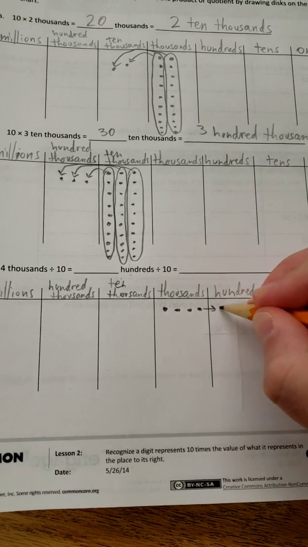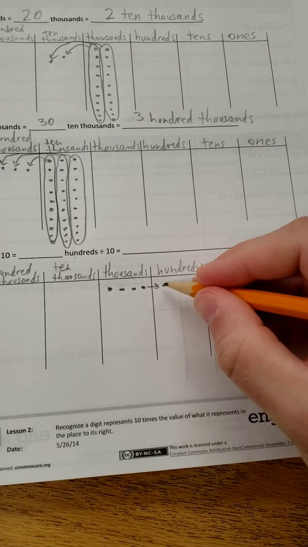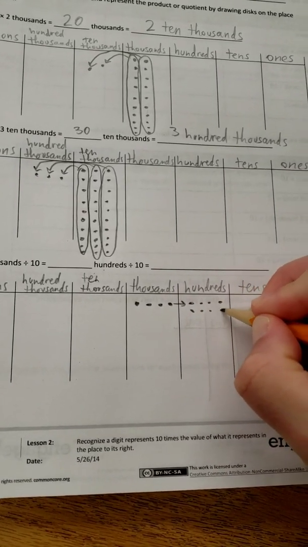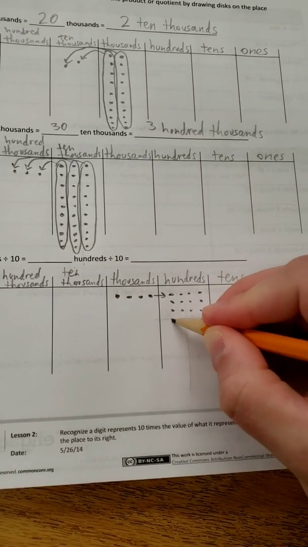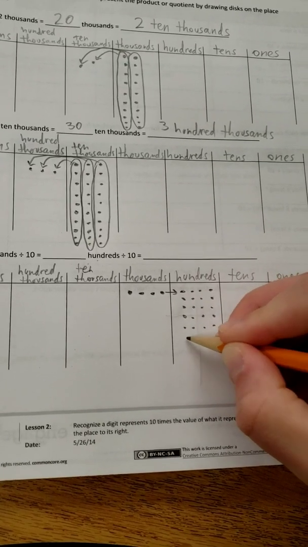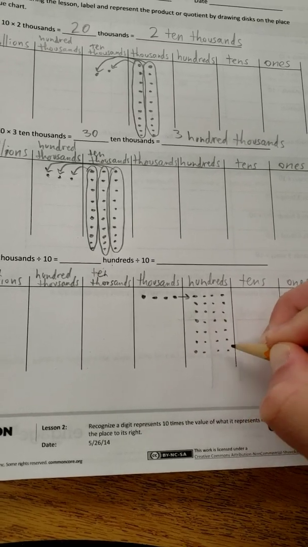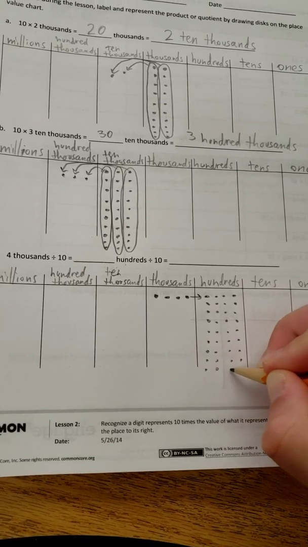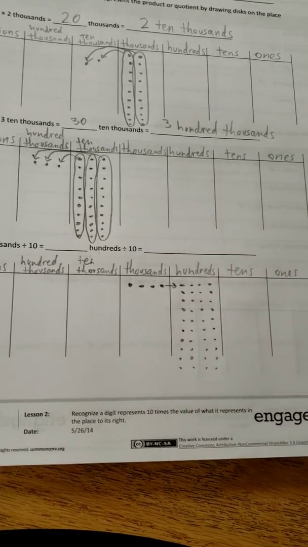So basically we're going to move them over here, but we're going to turn them, and each one is going to have 10 now. So 2, 3, 4, 5, 6, 7, 8, 9, 10. Okay.